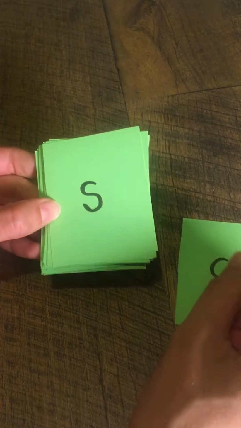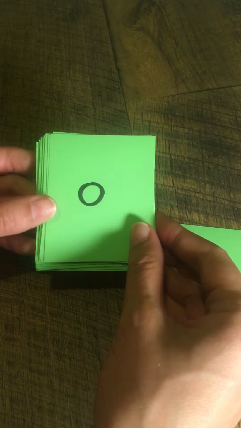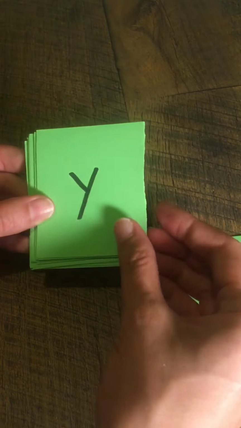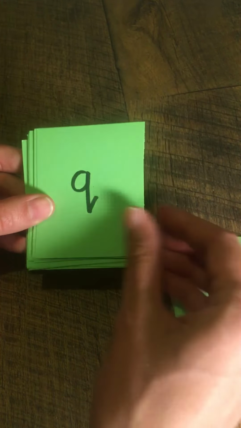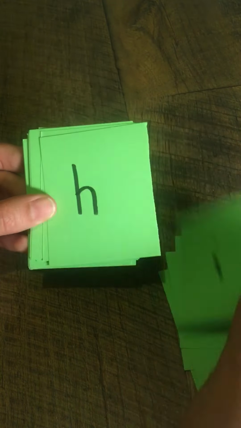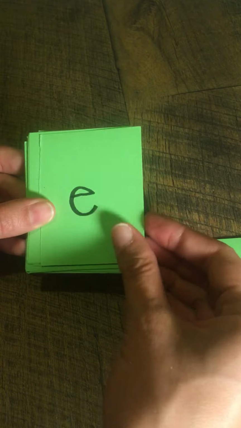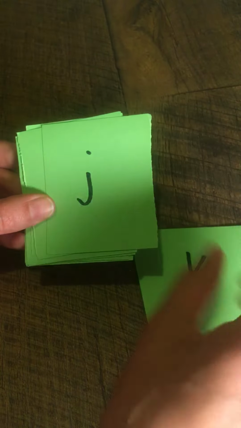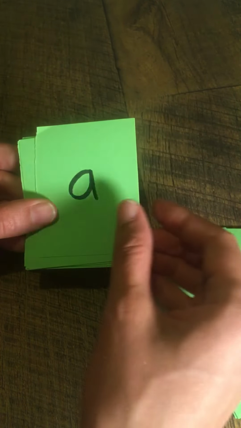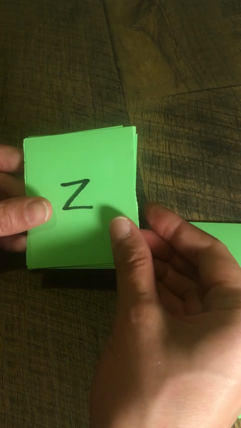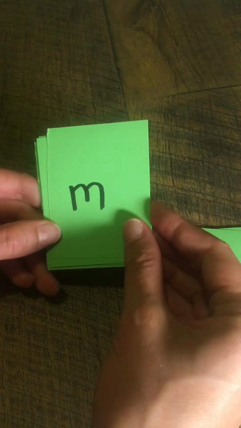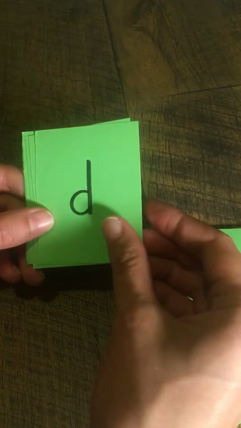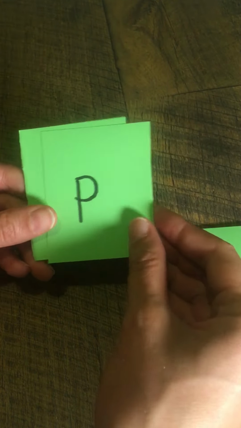K, S, A, G, Y, Qu, I, H, E, V, W, K, J, B, A, Z, M, X, D, T, P.